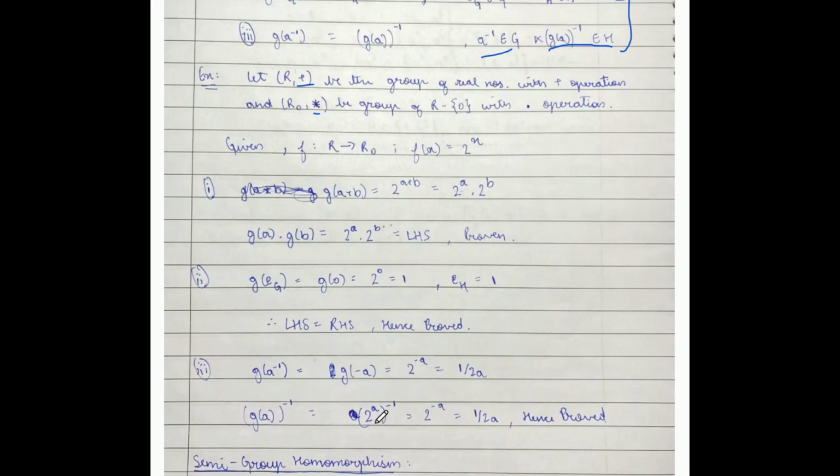It's just luck that in multiplication the inverse is raised to power minus 1, but this does not mean raised to power minus 1. It means that we have to find the inverse of the element inside with respect to the multiplication operation. So we get 2 raised to power minus a, which is equal to 1 by 2 to the a, which is the same as LHS. Therefore, all three properties have been proven, and this is a group homomorphism.